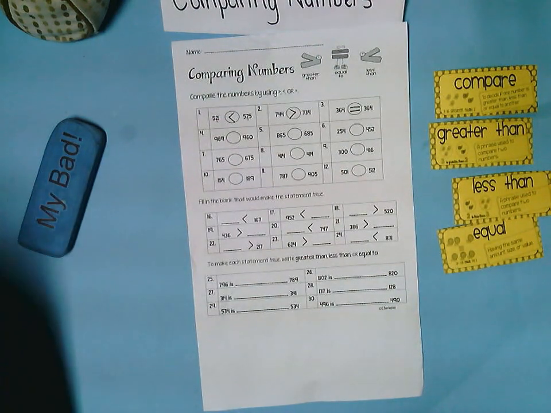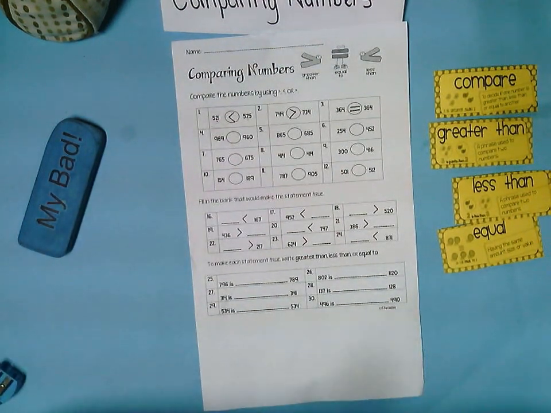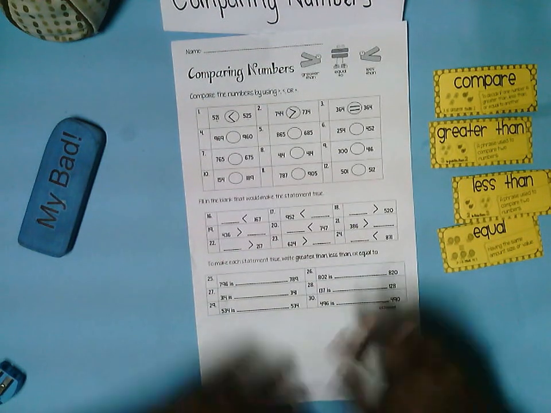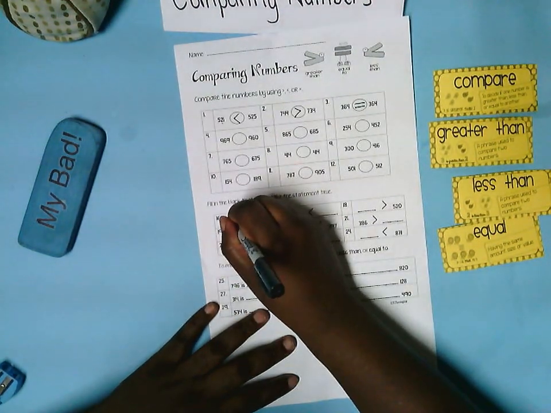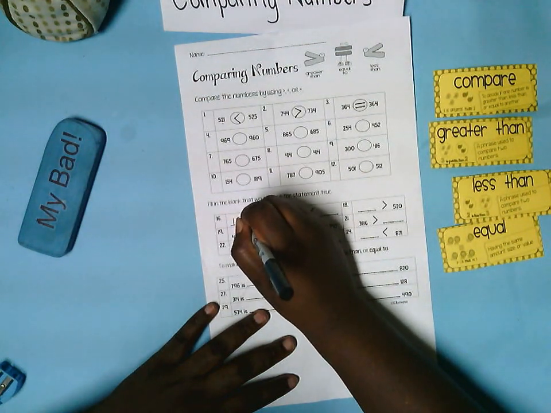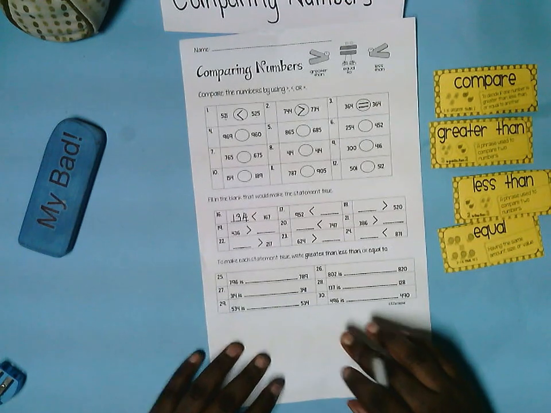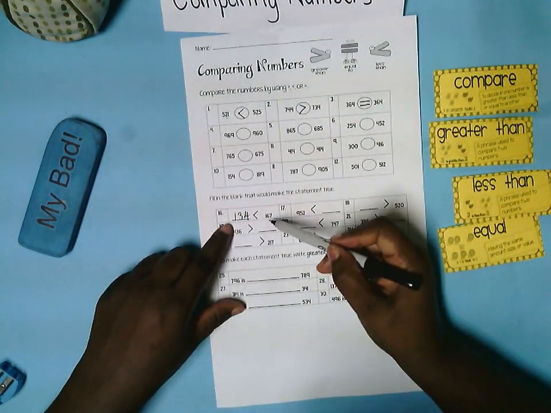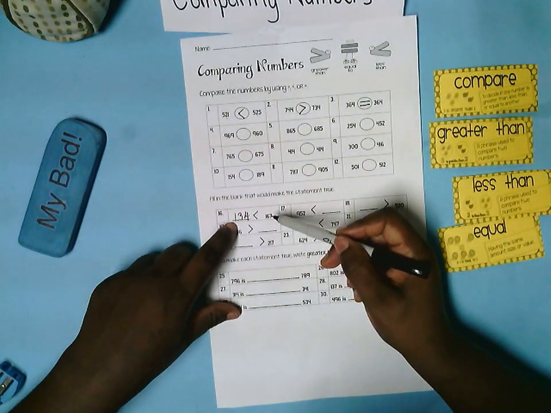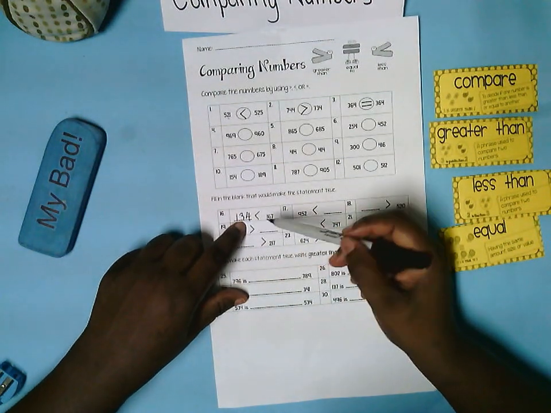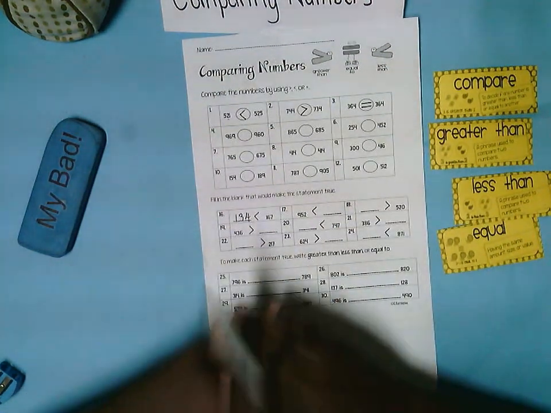I can write any number. I can write 166, 165, 164. But you know what? I'm feeling 134. So 134 is less than 167. They both have the same number of hundreds. Yes, but tens, I only have 3 tens here and this one has 6 tens, so it's automatically less.